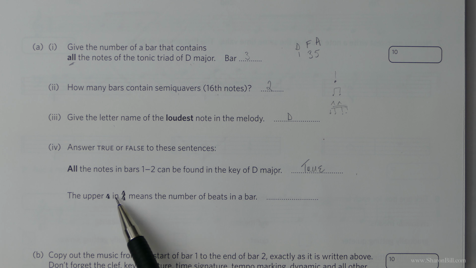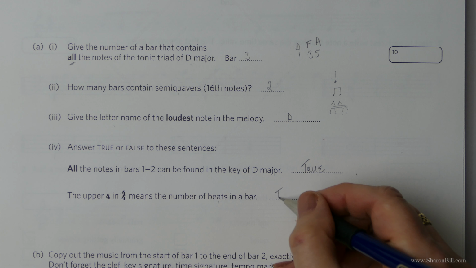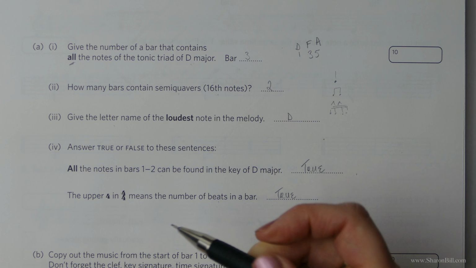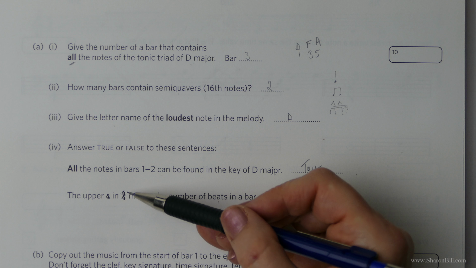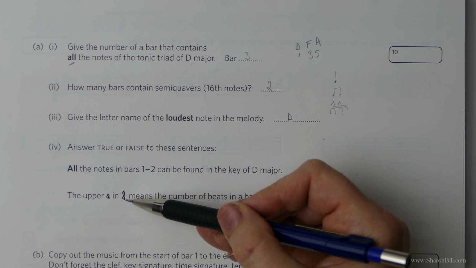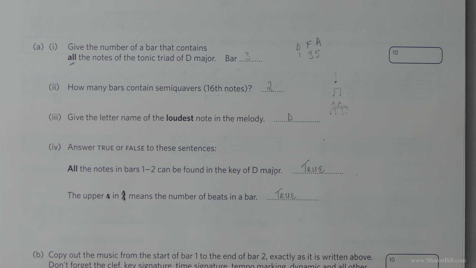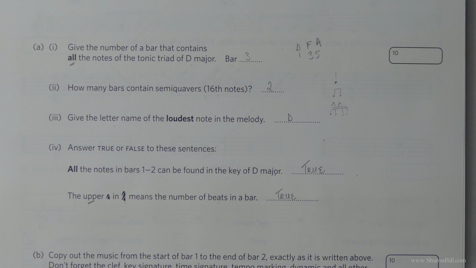Is it true that the top number 4, the upper 4, means the number of beats per bar? It is true, because if you remember from your theory and practice workbook, the top number tells us how many beats per bar and the bottom number tells us what type of beat, and that's quarter notes. So it's the upper 4 that's telling us, yes indeed, it is the number of beats per bar.